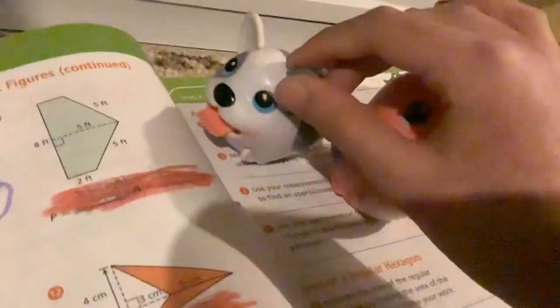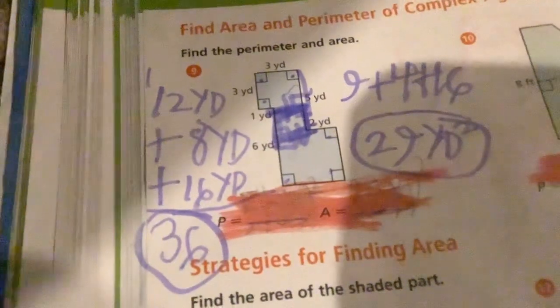So, what's the perimeter of the complex figure? 36 yards? That's right. The perimeter of the complex figure is 36 yards, because we added the perimeters of all three squares together to find the perimeter of the complex figure.